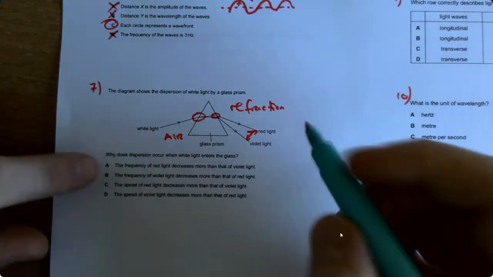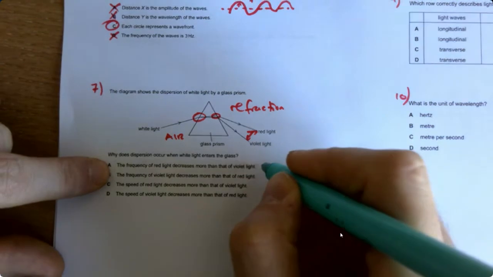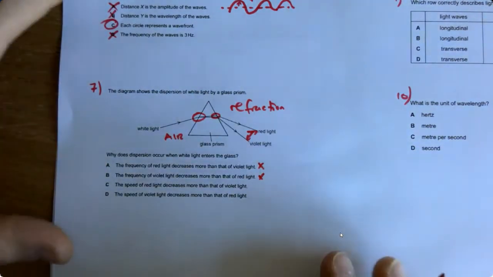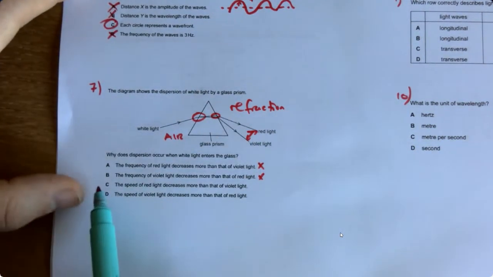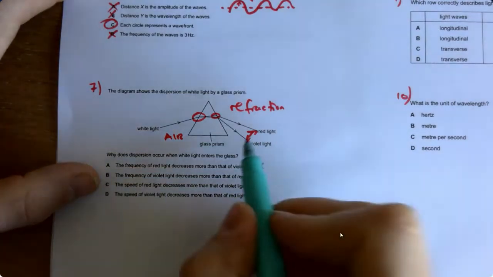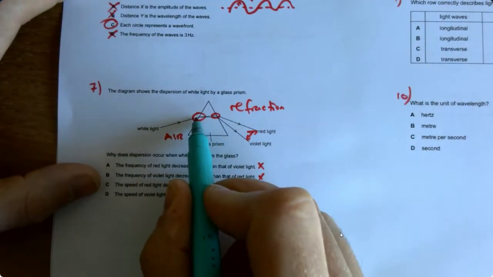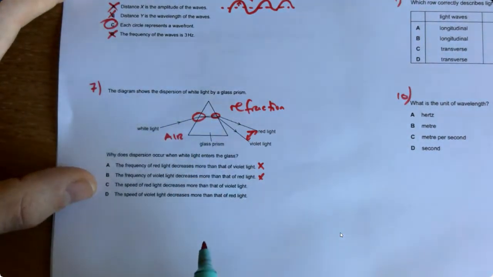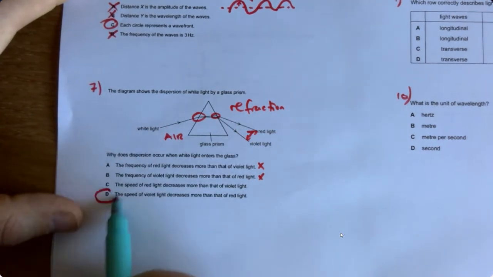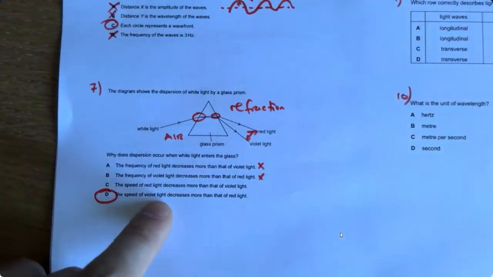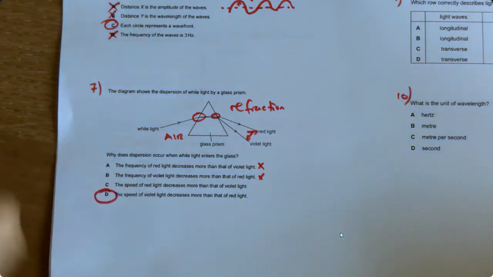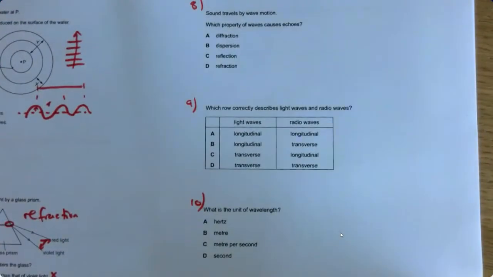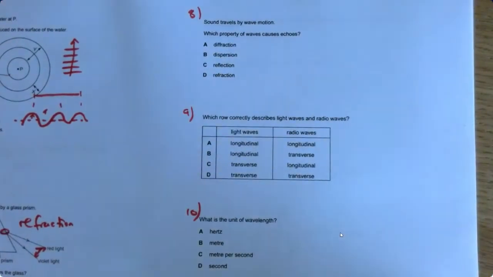So which of these statements is correct? Well, it's to do with the speed, not the frequency. So it's got to be C or D. And which one of these is slowing down the most? Well, you can see that violet is bent the most. So we can say that the speed of violet light decreases the most. Okay, 3 questions. Pause the video now.